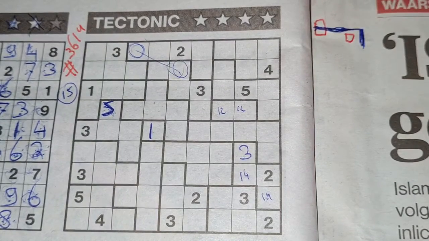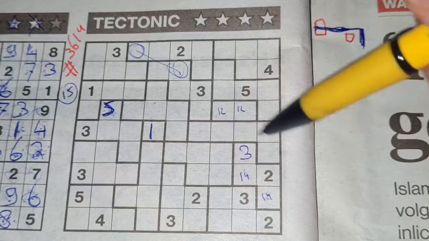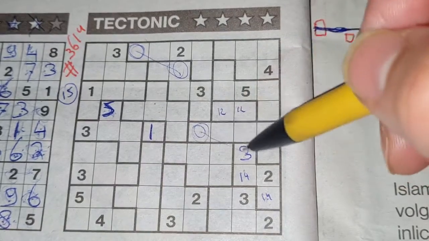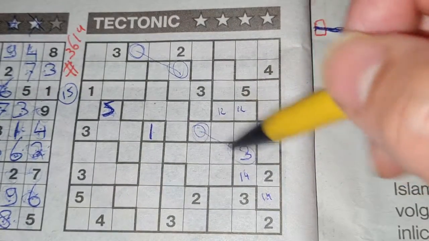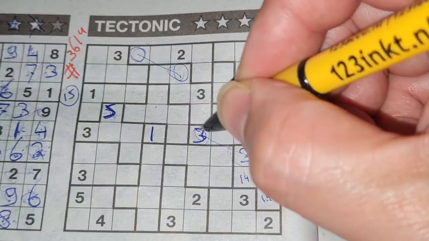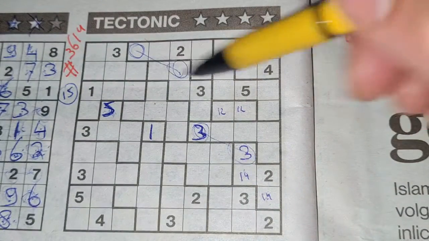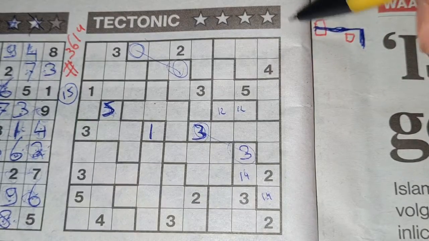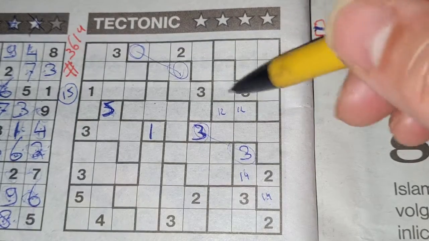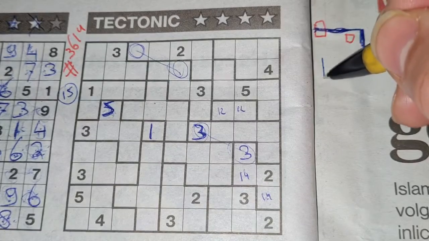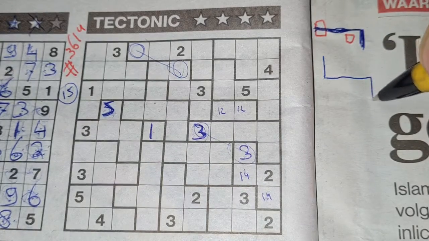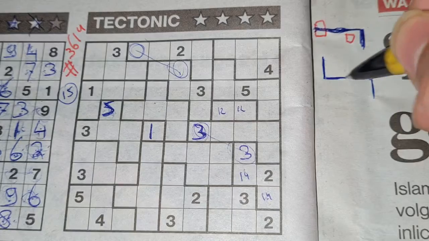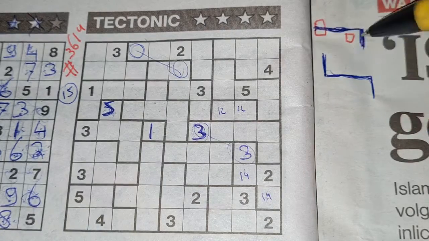The L shape. Here another one. So this box has the same number as that box. So in this case, it's a 3. Has the same number. Okay, more L shapes here? No. Then the following shape. How about the Z construction? Yes, the Z construction. Here we have this Z.